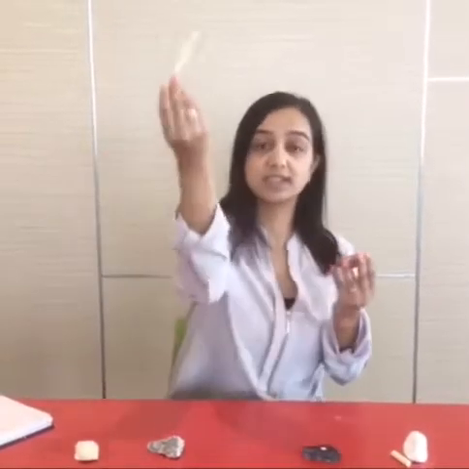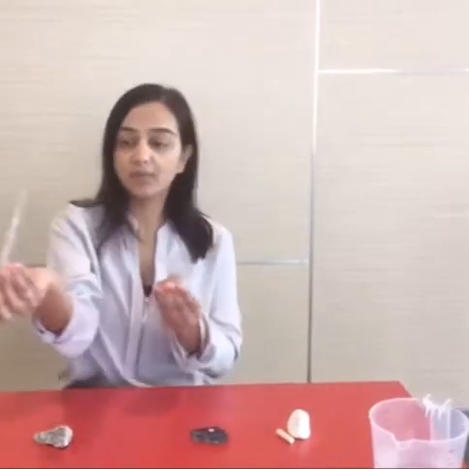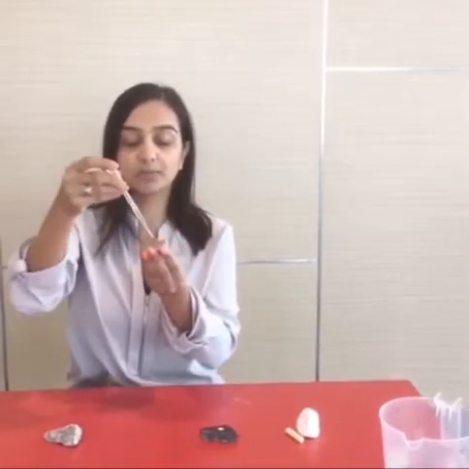Test number 2 is: is the rock porous? Porous means the rock can absorb water. So what we would do is add some water to it and test if the rock absorbs the water.